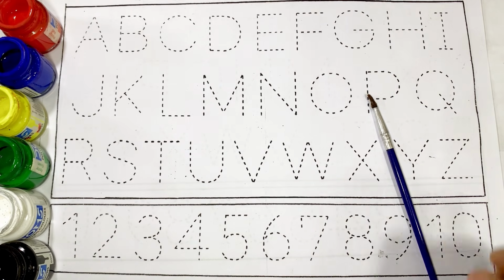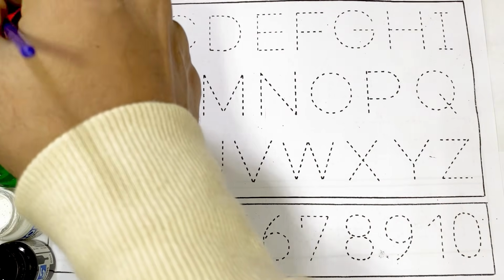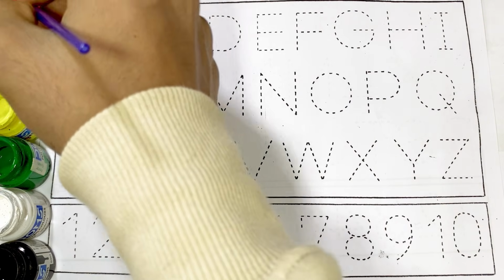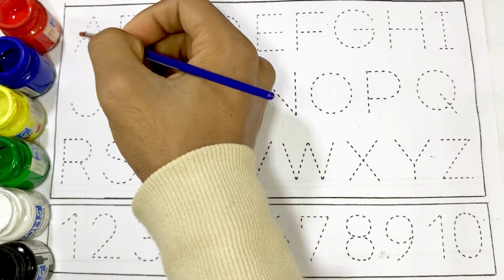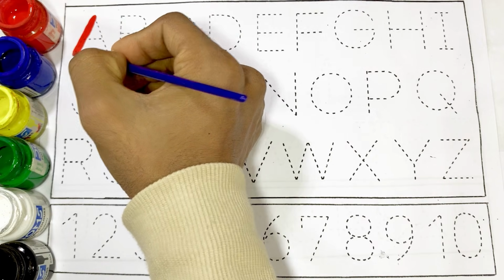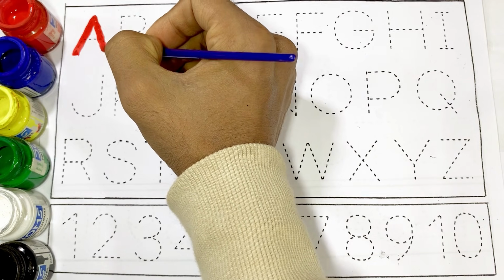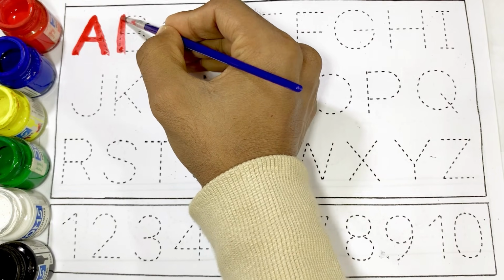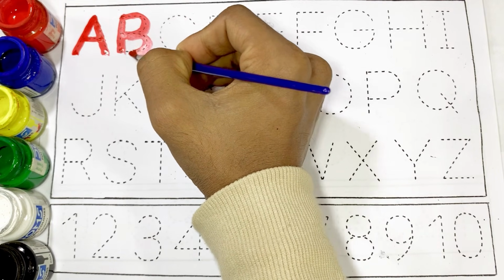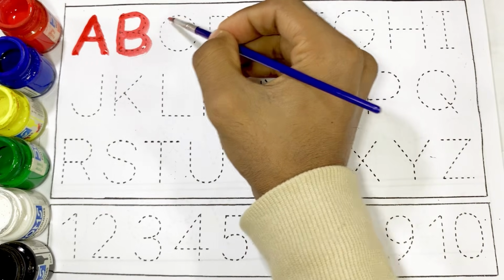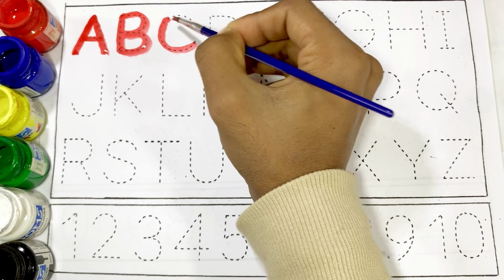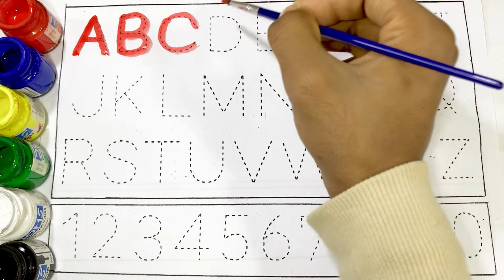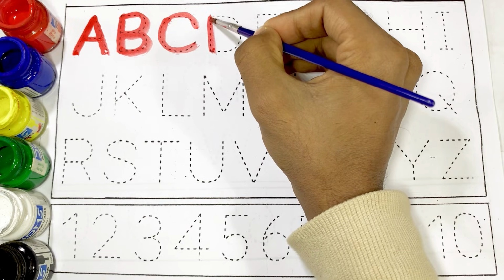Kids, now draw alphabets. And first you draw A and use red color. This is A. A for apple. This is B. B for ball. This is C. C for cat. This is D.